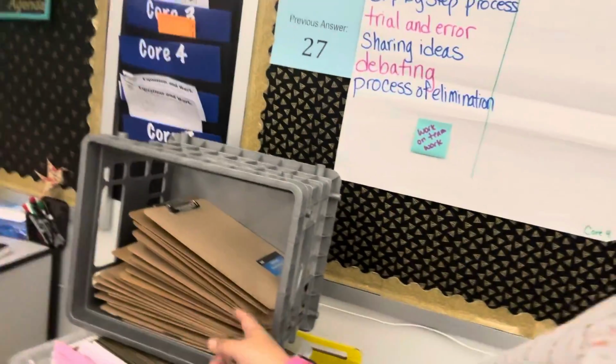I want you to get a good amount done. Make sure you work together. If you want to, pick a partner to work with. If you want to use a clipboard, there are a bunch of clipboards right here. Just make sure we put them back.